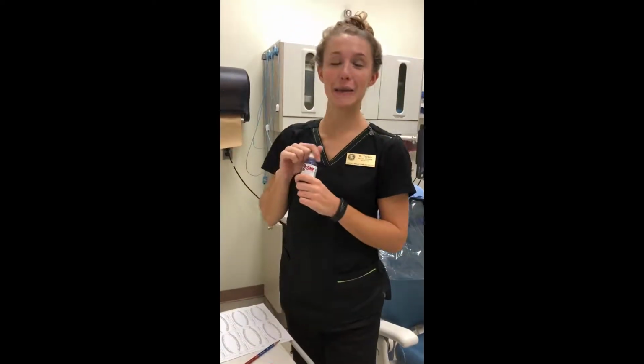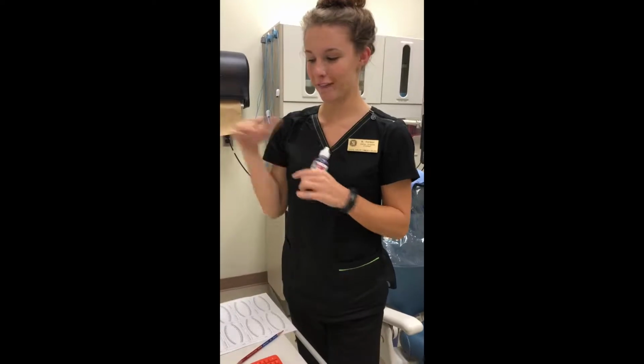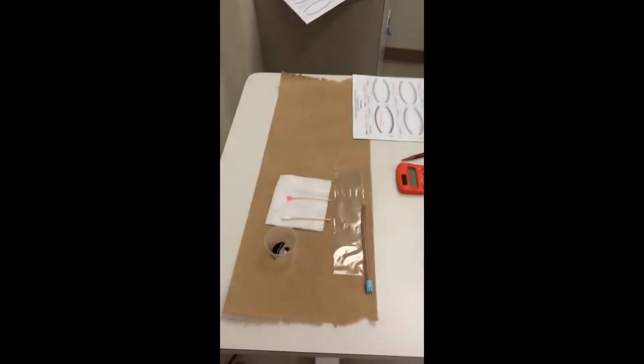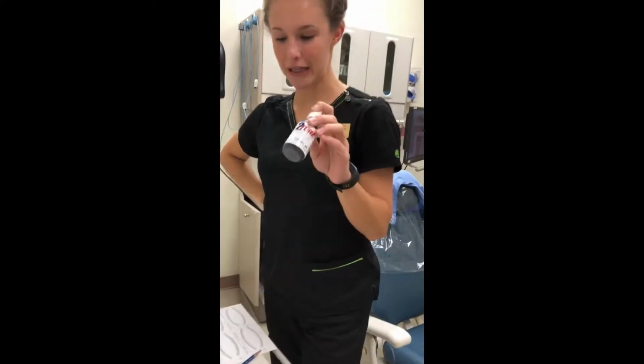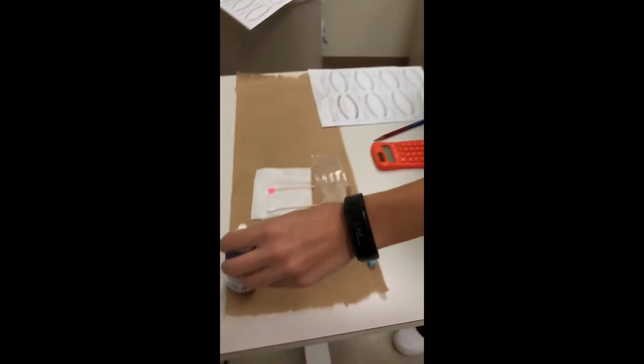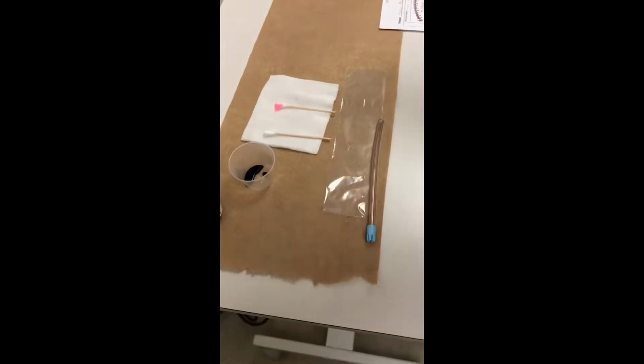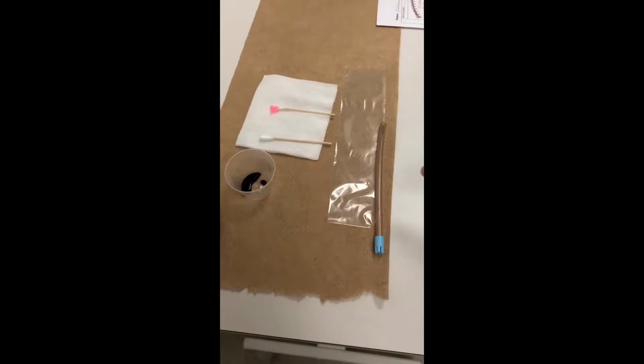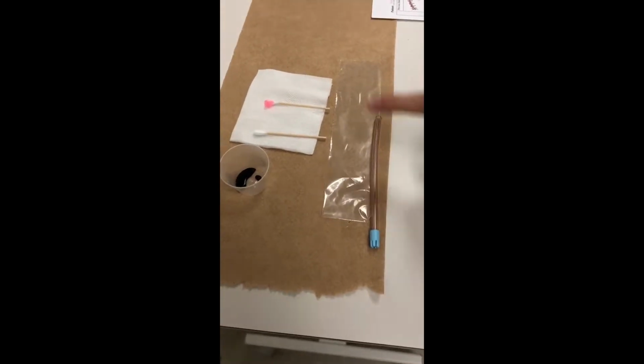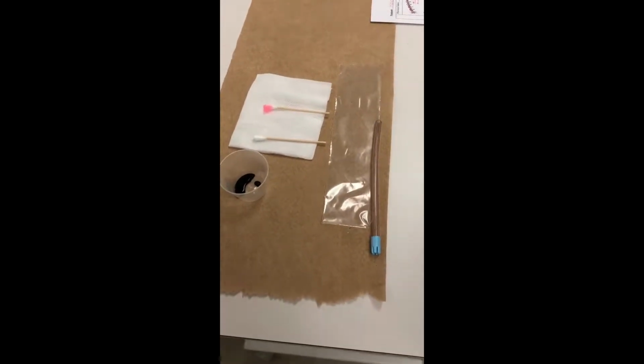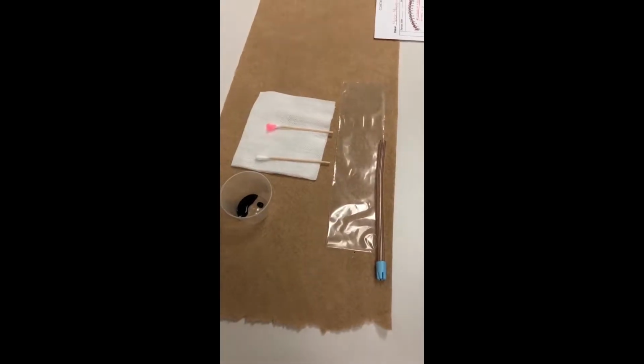To calculate a patient's plaque index, there are a few things that we need on this mask. So first we're going to need our disclosing solution and then like a little medicine cup so we can put some in there. We need a saliva ejector and then a barrier for our saliva ejector. And then we need 2 cotton tip applicators.